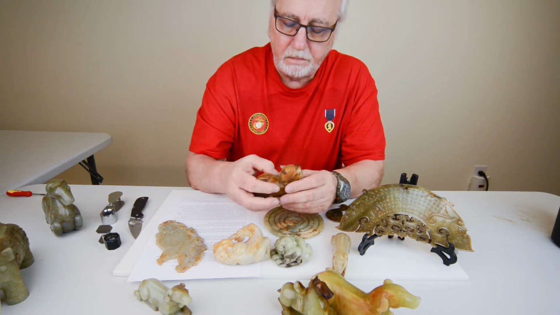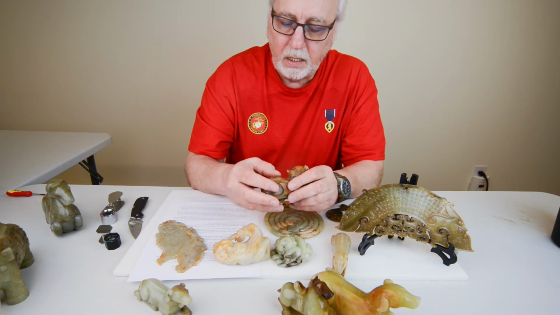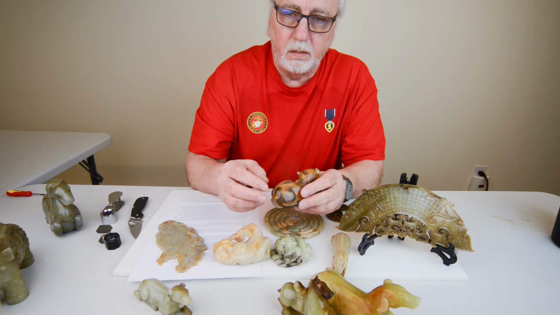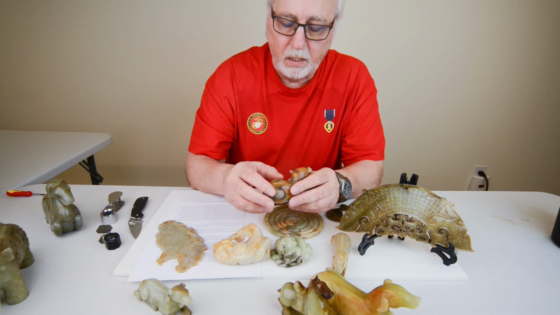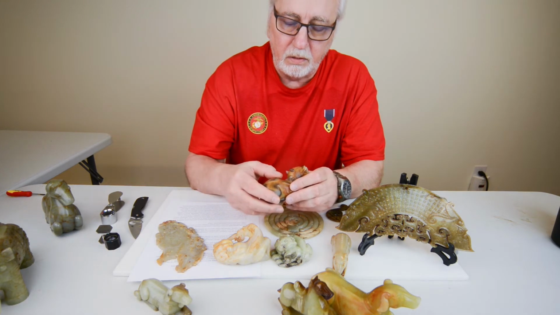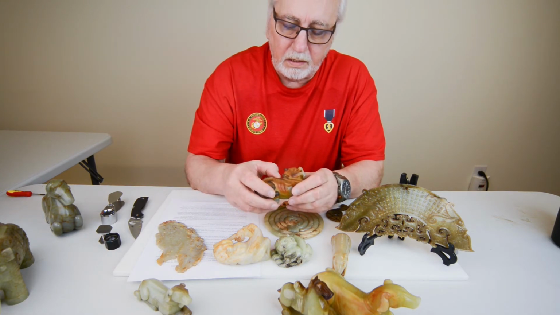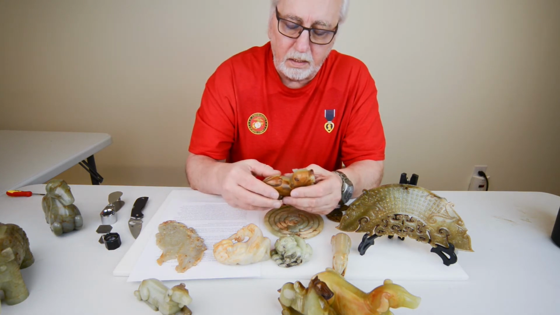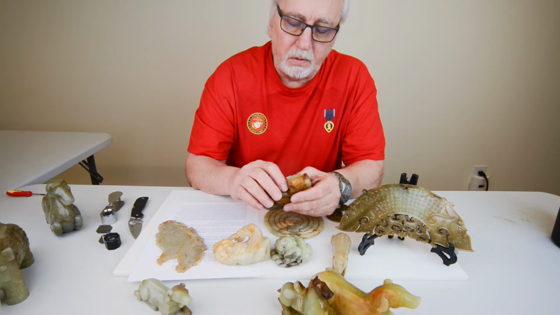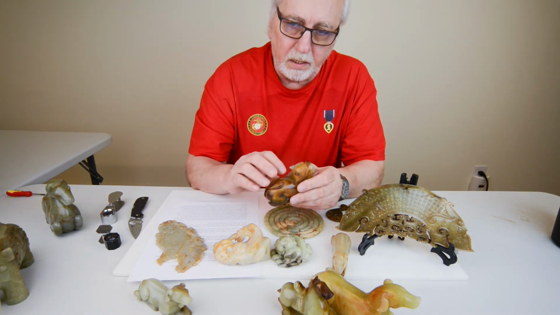Now jade, Nephrite jade, when it's in the raw, generally has a skin to it, and they cut away that skin because it's not good for carving. They cut away all the skin and all the inclusions and then start carving the piece, because the further you go in, the cleaner the stone is.